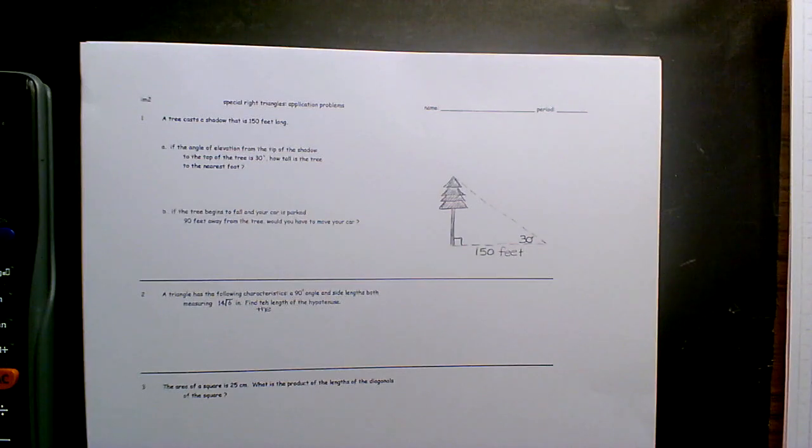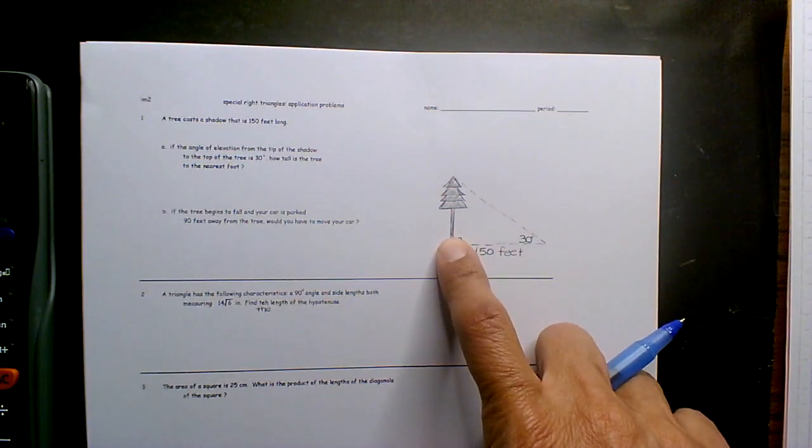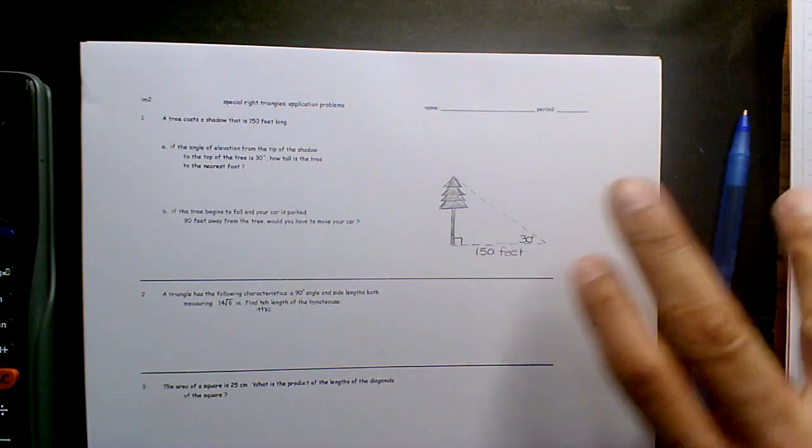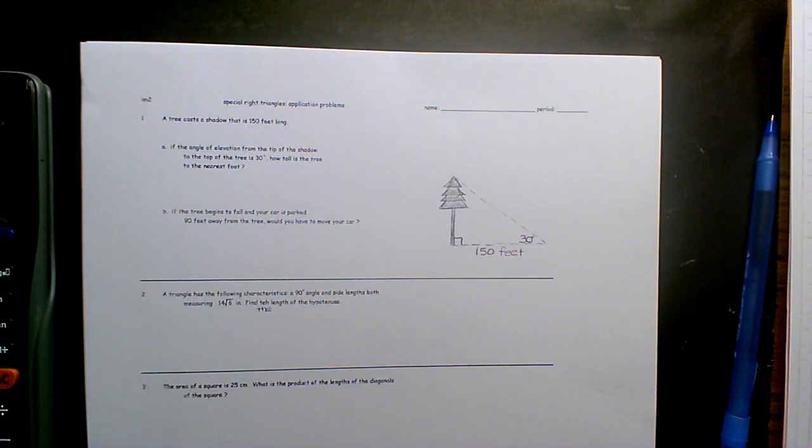Okay, here we go. So you've got a tree. It makes a shadow. It creates an elevation and a depression. Okay, look. When you close your eyes and open them up, that is your 0 line. Obviously, if you're taller, your 0 is taller. So when I close my eyes and open them up, this is my 0 line.